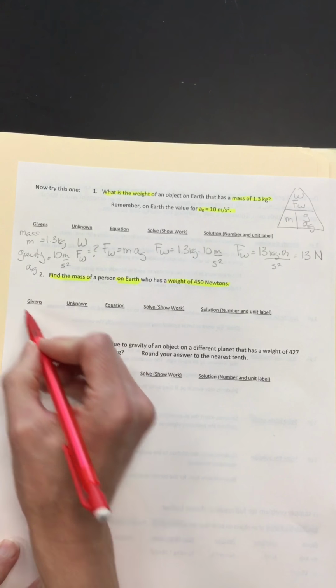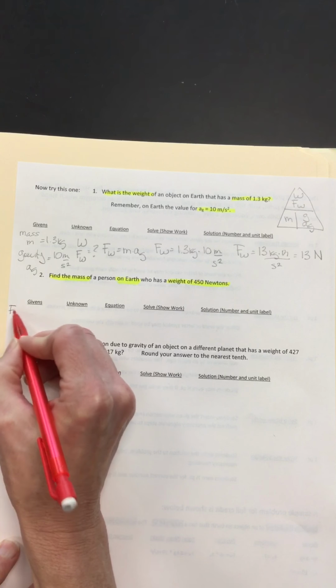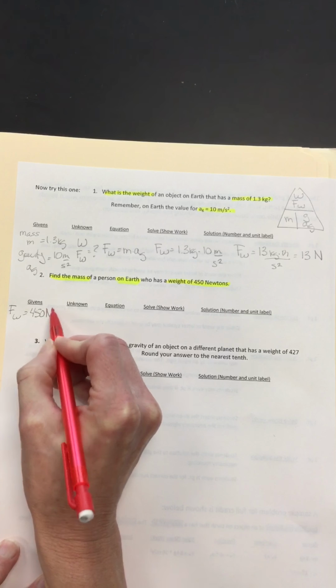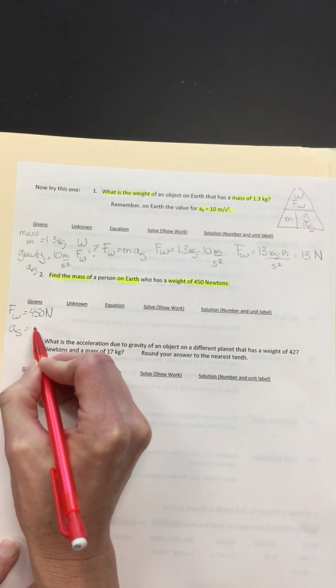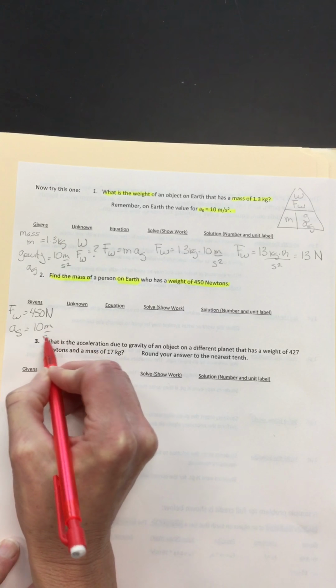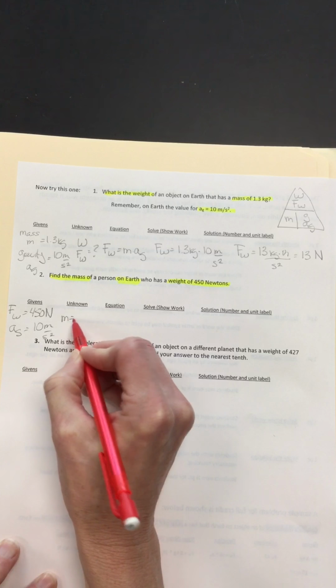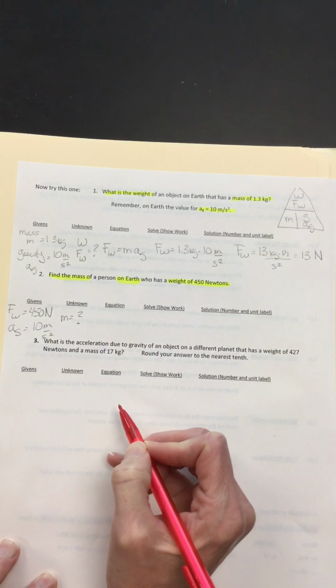So our given information, we have a weight, and that's equal to 450 newtons. And we also have gravity, and that's 10 meters per second squared. Our unknown: mass. Find the, or what is the, that means that we don't know that.